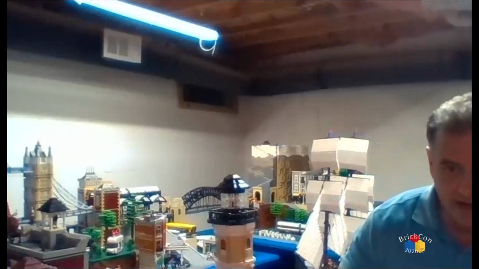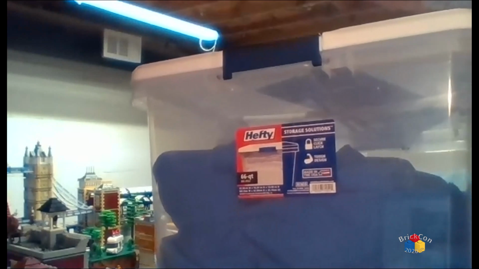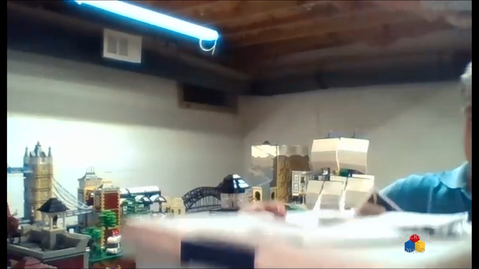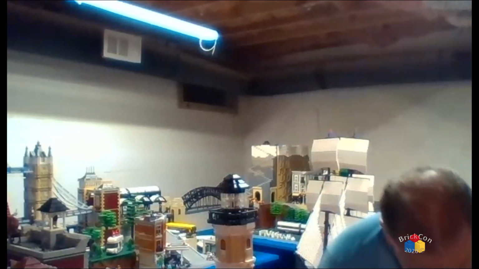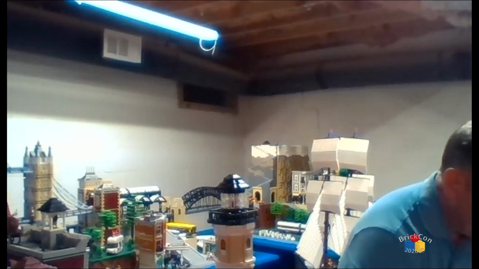If I can do this without knocking anything over. Hefty brand. Perfect. Nice. Let me see if I can get the actual size, 66 quart size. And I found them to be nearly perfect to fit those two side-by-side buildings into. Oh, nice. With the base plate sizes and stuff, it works really well.